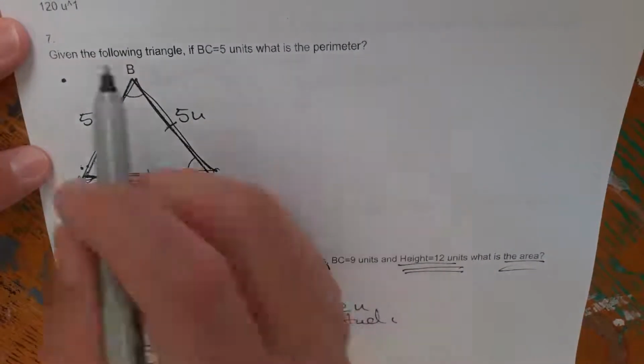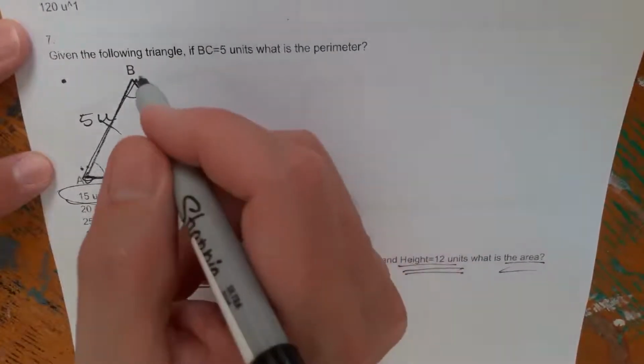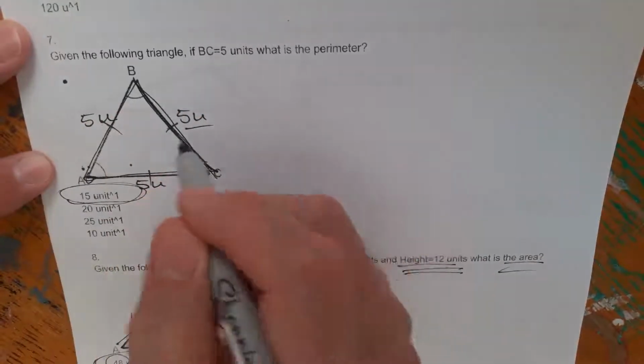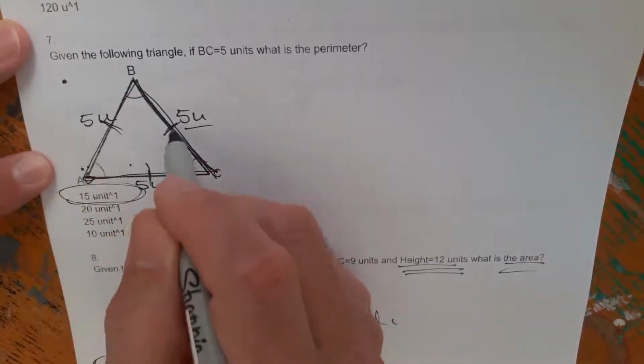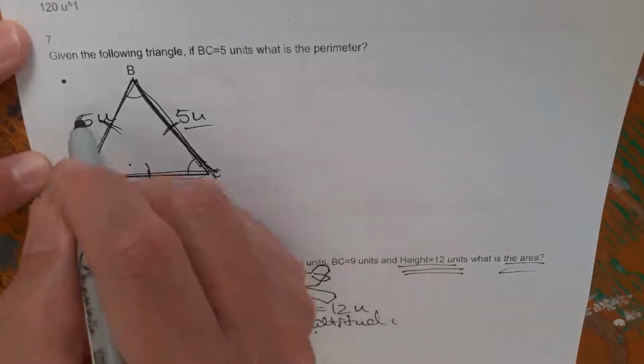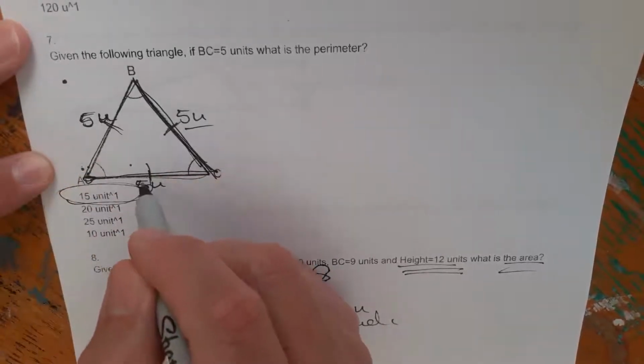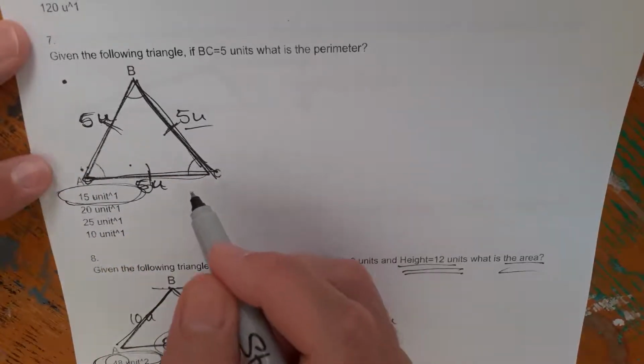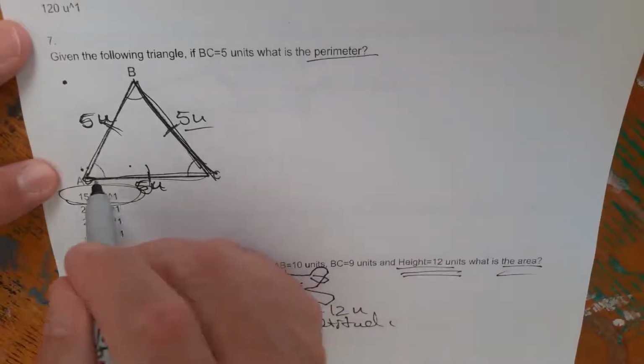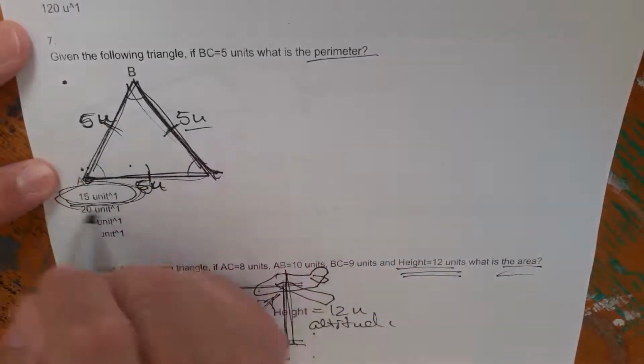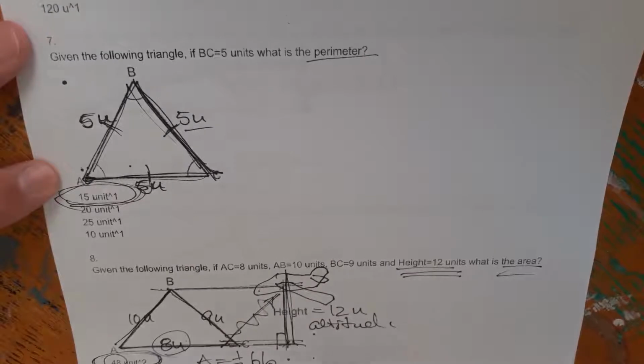All right, we're given this one. Given the following, BC is 5. So here's BC here, 5 units, but notice the tick marks around this thing that tell you all sides are an equal length. So this must be 5 units. This must be 5 units, right? So if we want the perimeter, we're just adding them up. 5, 10, 15. 15 units to the 1 power.